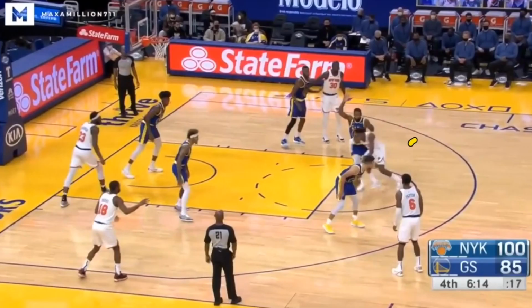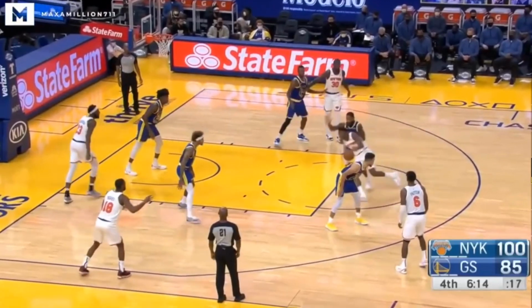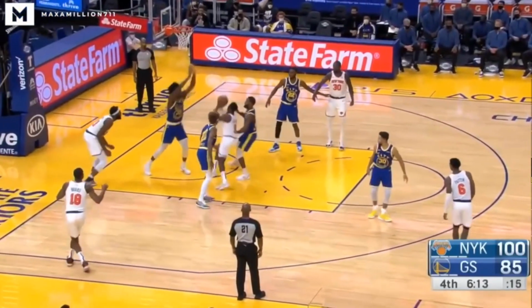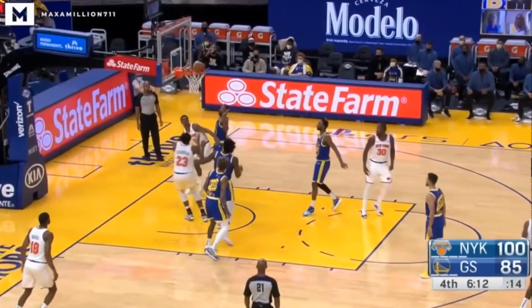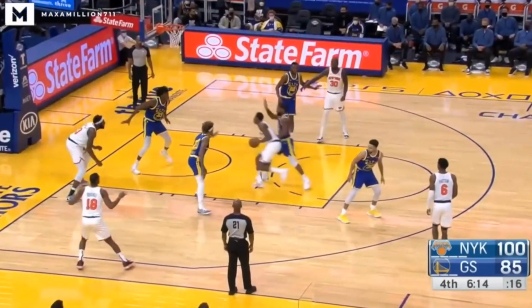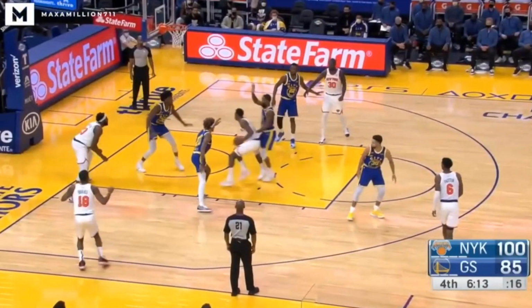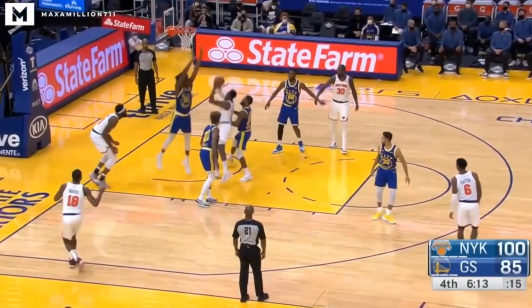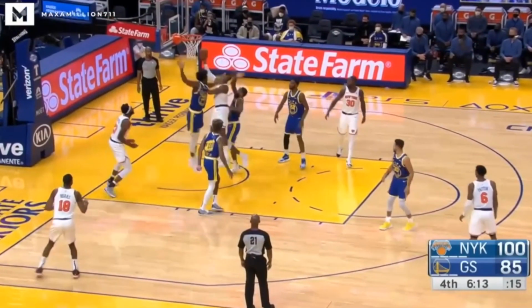Now, this is actually a very good move when you're going up against a very big center. So I'll put this in slow motion. You're going to attack the center, two-foot jump stop, and you're going to be able to get around him just like that. So basically what he's doing here is he gathers on his right foot, and then he goes two feet, and then he's able to jump in the other direction.